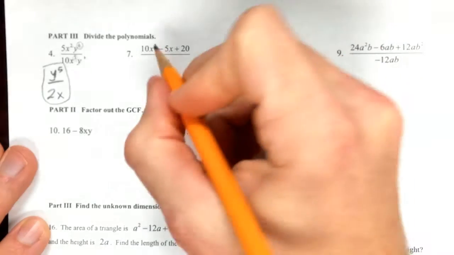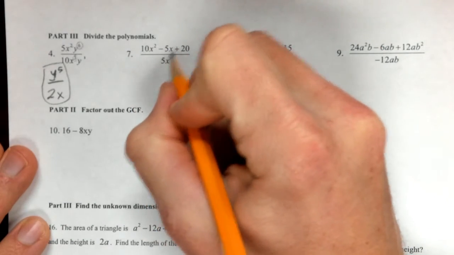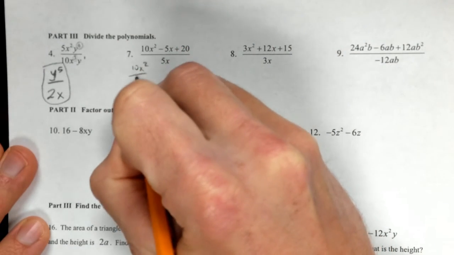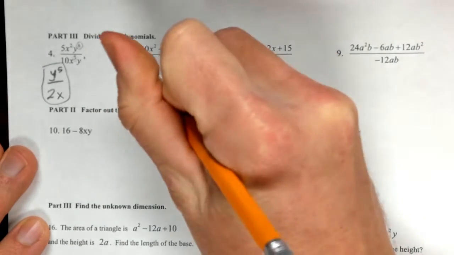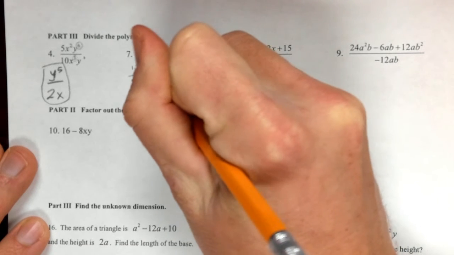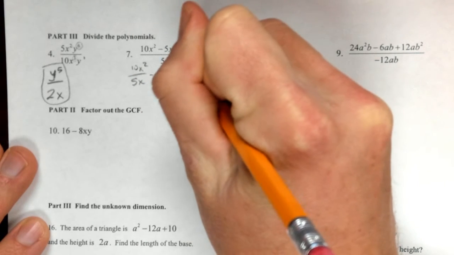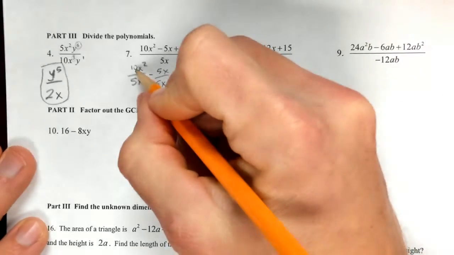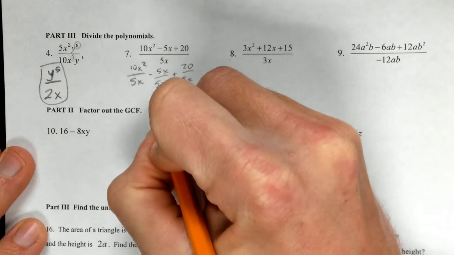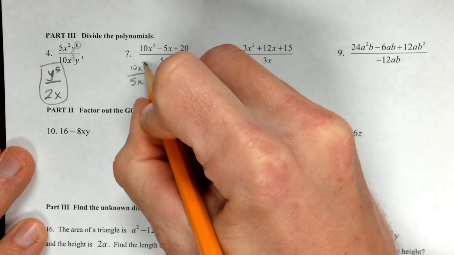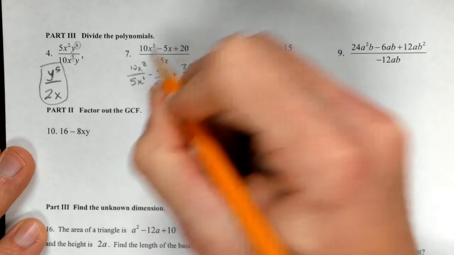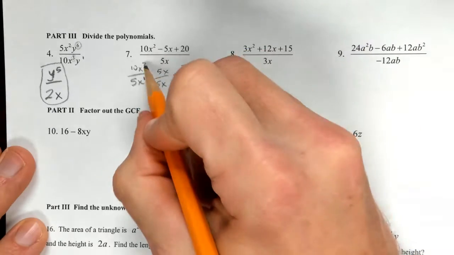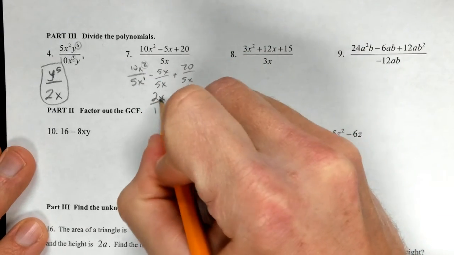Number 10, I want to divide this out into separate polynomials. So 10x squared over 5x minus 5x over 5x, and then plus 20 over 5x. So now let's divide. 10 divided by 5 is 2 over 1. X squared divided by x to the first. Subtract your exponents. So I know I have an x to the first. Where is it? It's in the numerator. So 2x to the first.